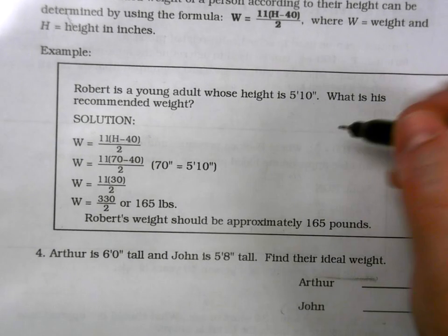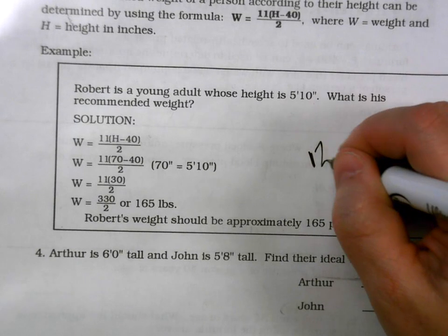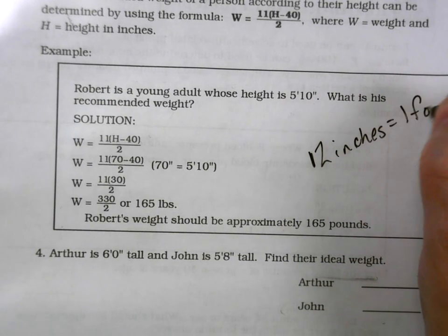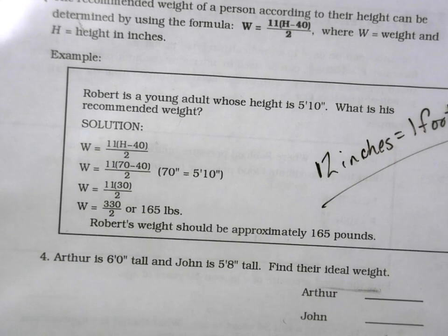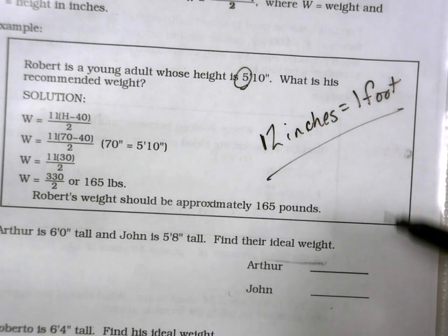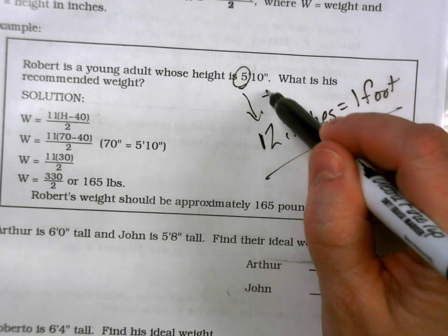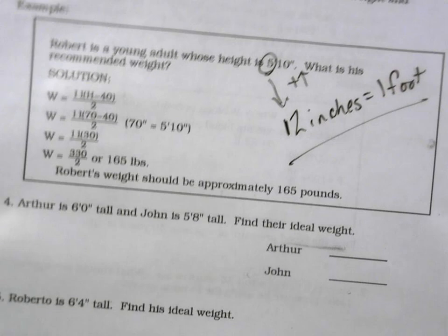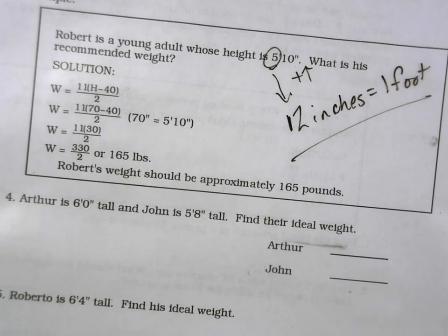So how many inches are in a foot? 12. 12 inches equals 1 foot. So you're going to have to multiply your feet by 12 first and then add the inches to get your total inches of how tall they are to figure out your problems.